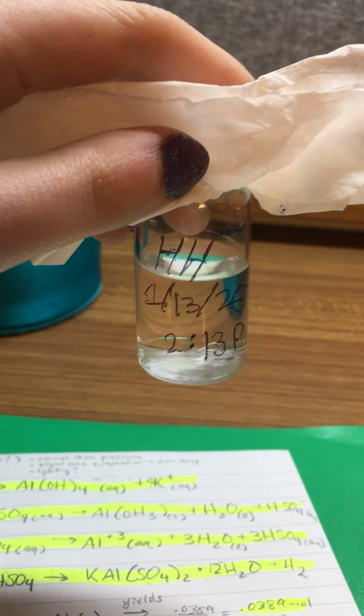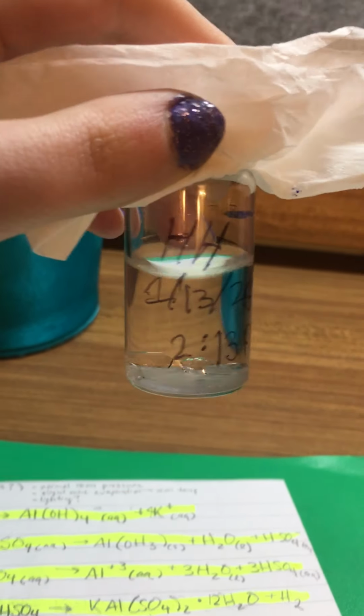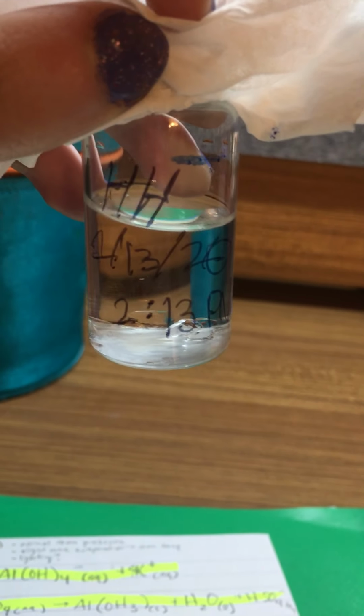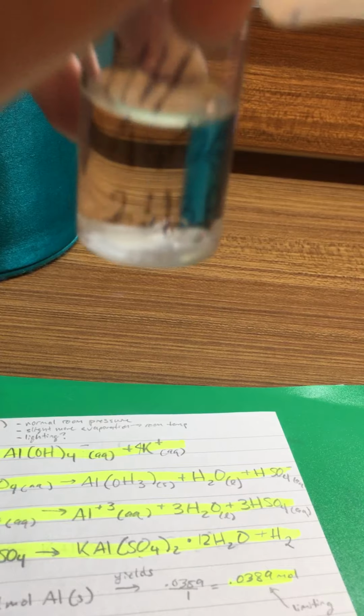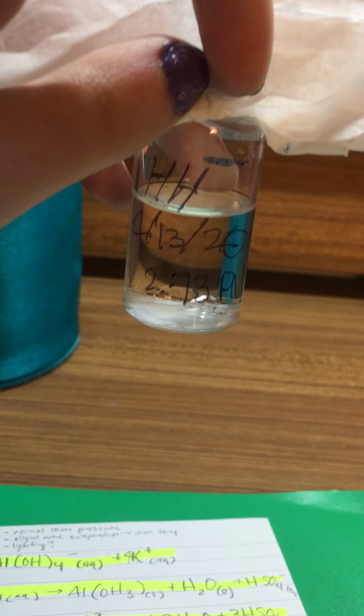Hello. So first I'm going to comment on the crystal growth so far. This blue line at the top is how much of the liquid has evaporated so far. We've gotten probably about a fourth gone. And we do have some crystal growth at the bottom here. There's none on the sides, they're all on the bottom.